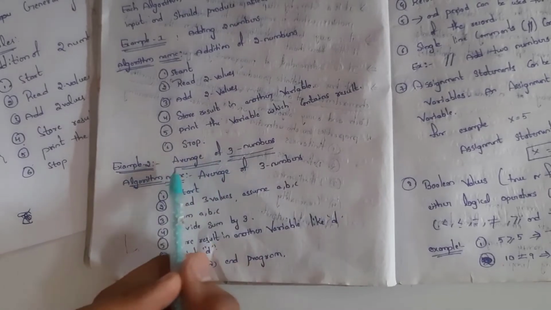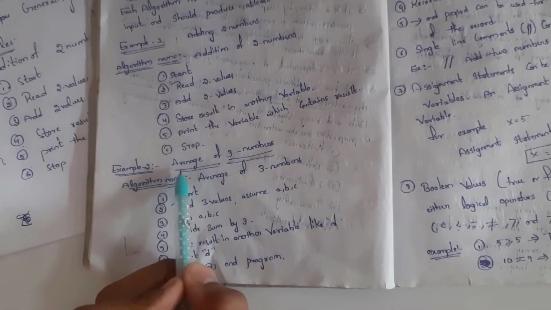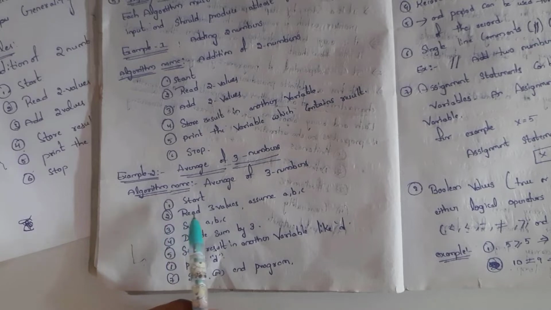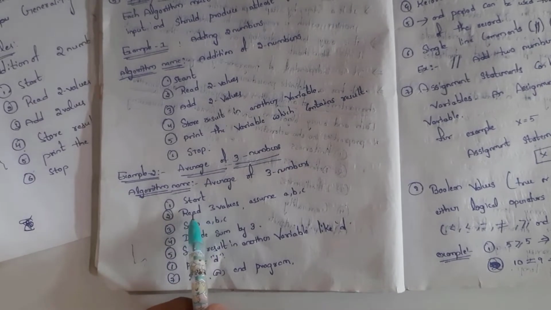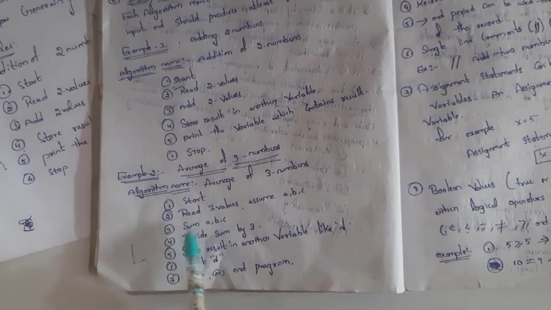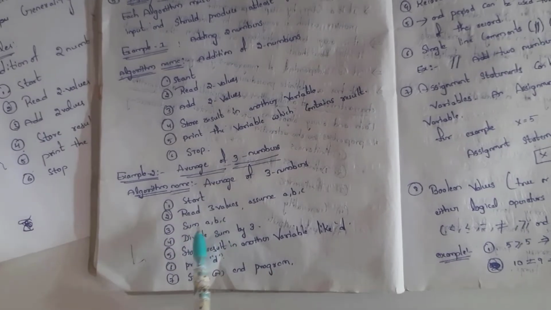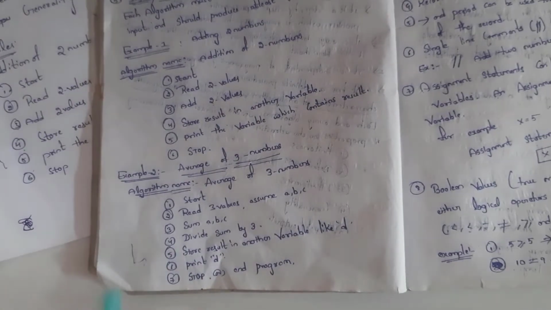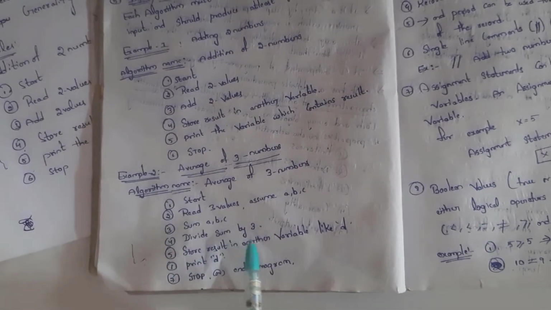Here is another example. Here I am writing an algorithm for average of 3 numbers. Step 1 is start, and in step 2 I am reading 3 values. I am assuming the values as A, B and C. And step 3 is sum A, B, C. That means I am adding A, B, C values. After adding, in step 4, divide the sum by 3.